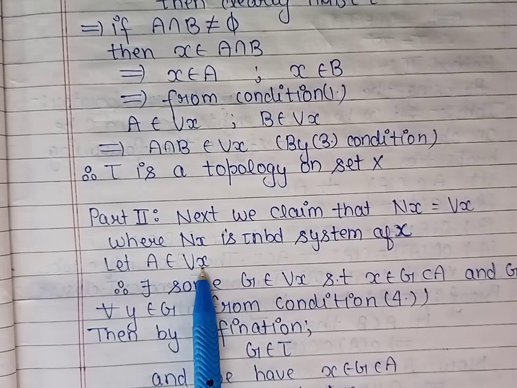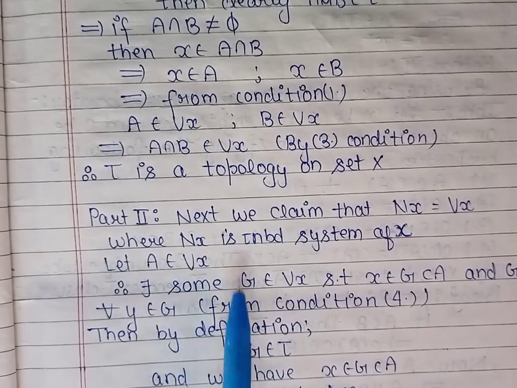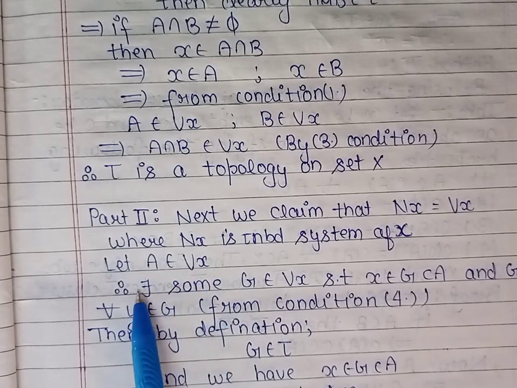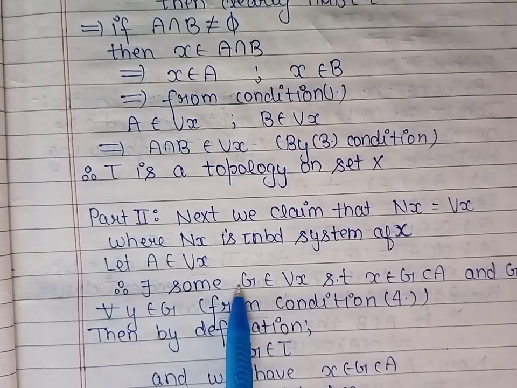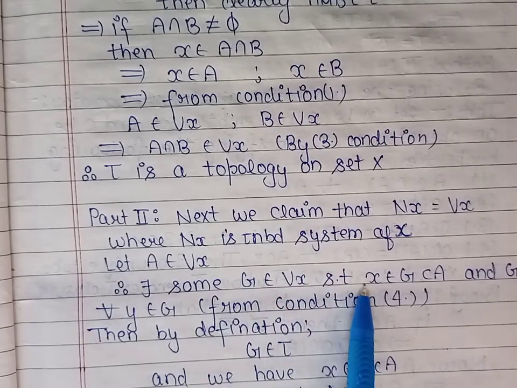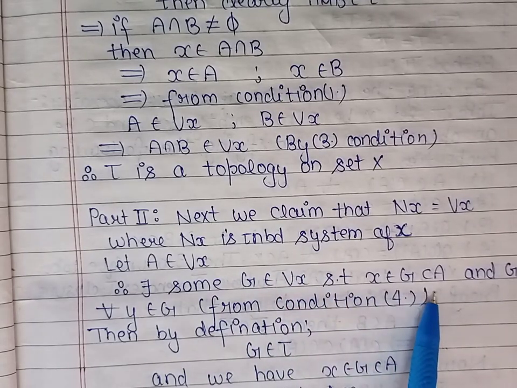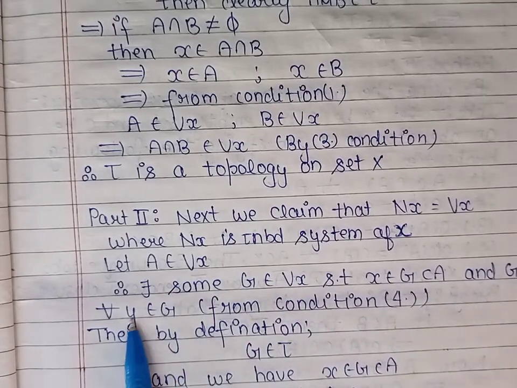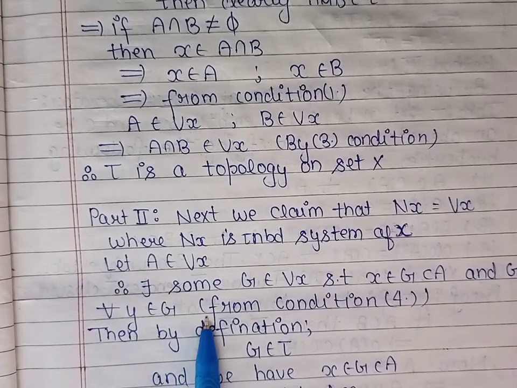Now we use the fourth property of the collection Vx. According to that property, for A belonging to Vx, there exists some G belonging to the collection Vx such that X belongs to G is contained in A and G belongs to Vy for every Y belonging to G.